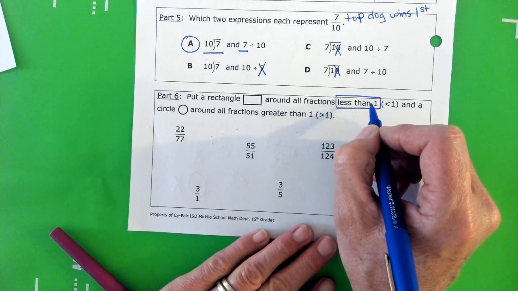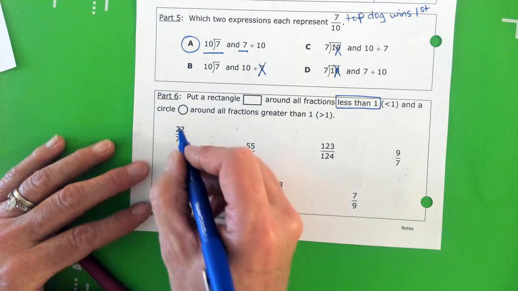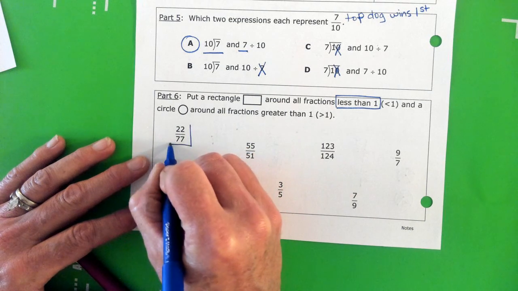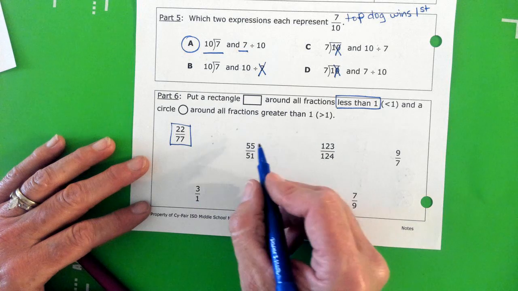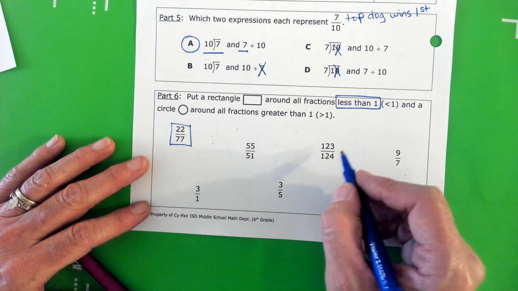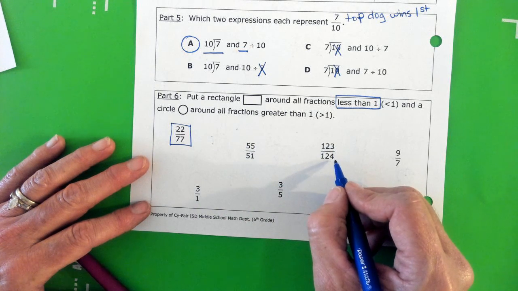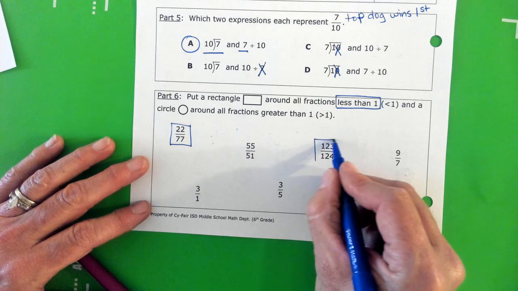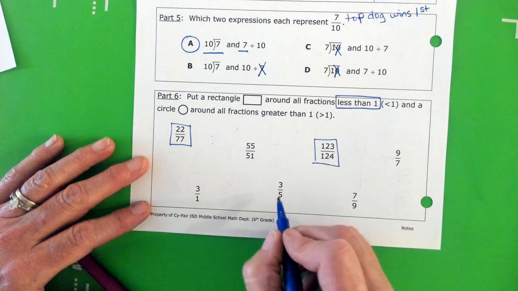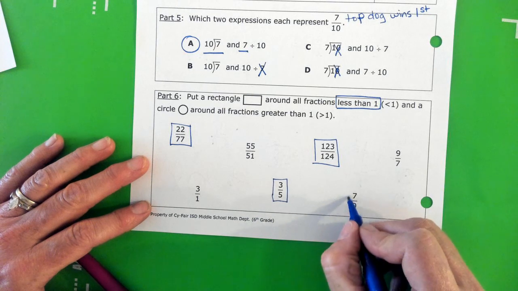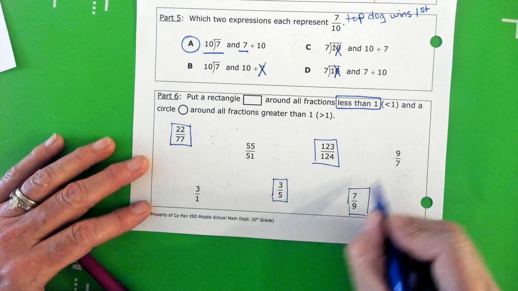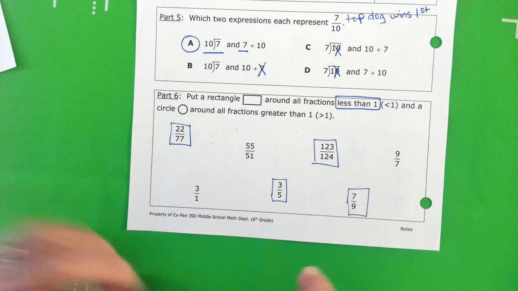So the top number's got to be small and the bottom number is big, like 22 out of 77. 3 out of 1? No. 55 is bigger than 51? No. 123 is smaller, 124 is bigger? Yes. So these are proper fractions. 3 over 5? Yes. 7 over 9? Yes. 9 over 7? No.